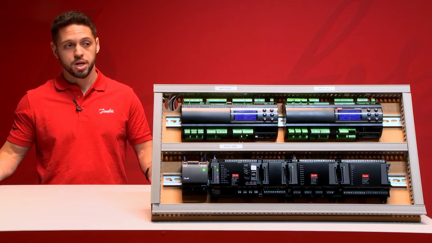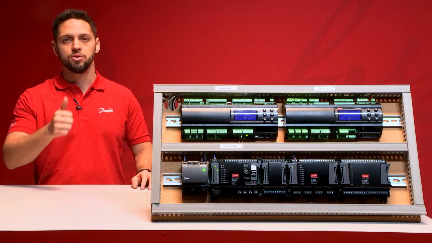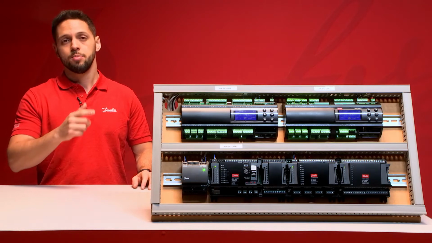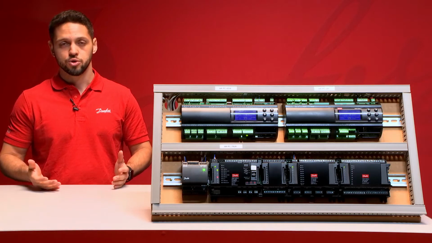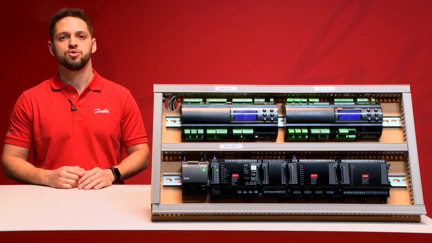Another very important change is the USB port. With the USB port, you can load files in the controller and you can also update the controller. Another topic is the Modbus protocol. So you have RS485 and Modbus protocol in the AKPC 651A.